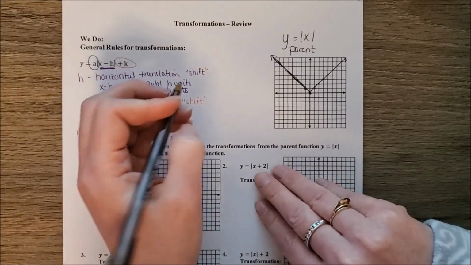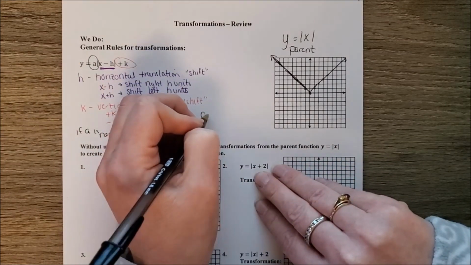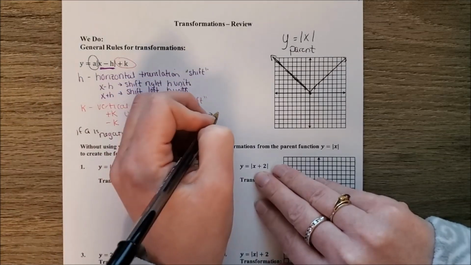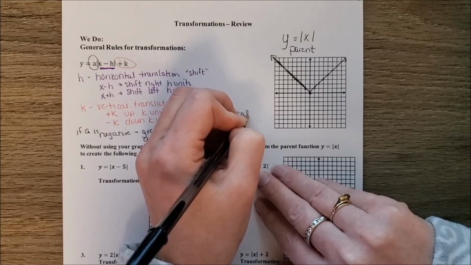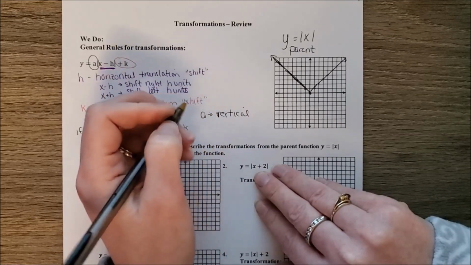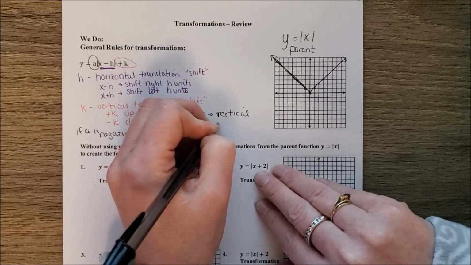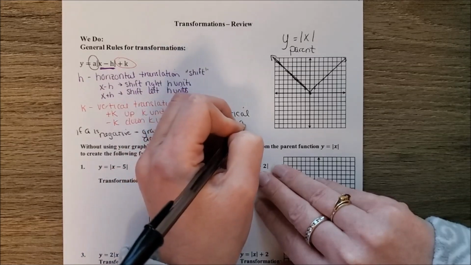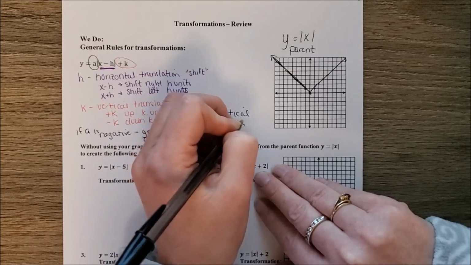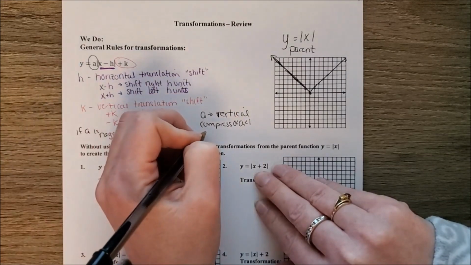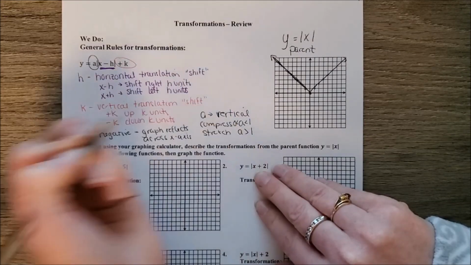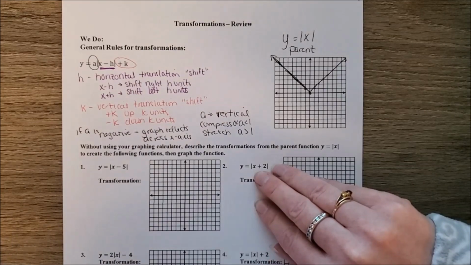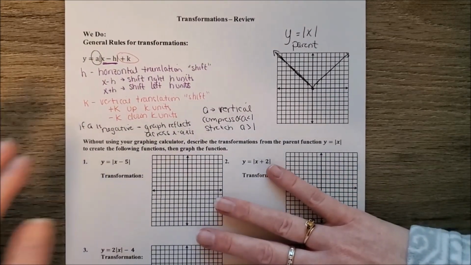And then also a is a vertical stretch or shrink. Okay, so it's going to vertically compress if a is between 0 and 1, and it's going to stretch if a is greater than 1. So those are the different transformations that will happen on our graph of our absolute value.